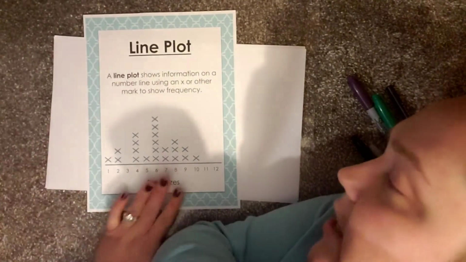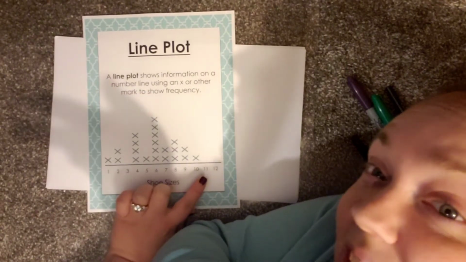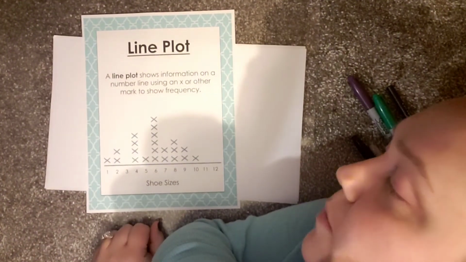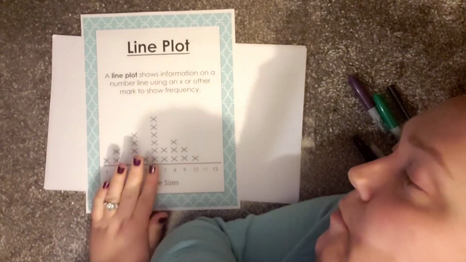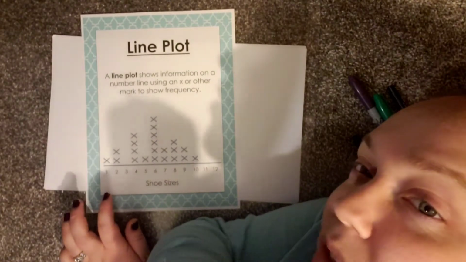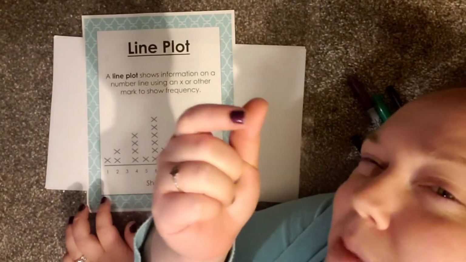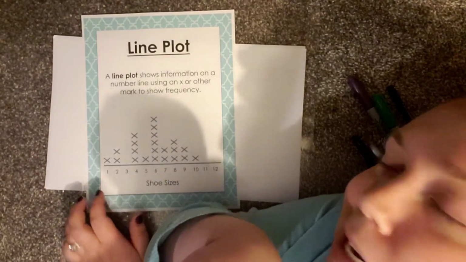And then the last one is a line plot. And this is actually using a line. Makes sense, right? It shows information on the number line using an X or some other kind of mark to show frequency or how often something happened. We'll do that one last, and it might not quite make sense yet, but I guarantee you that when I show you, you're gonna go, that's tough, that's easy. All right, here we go.